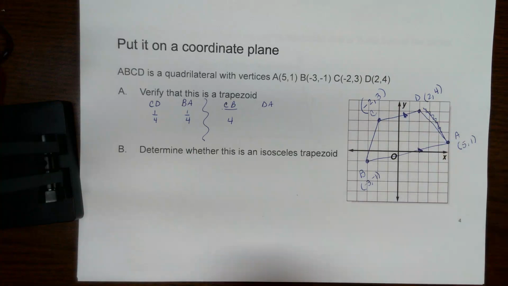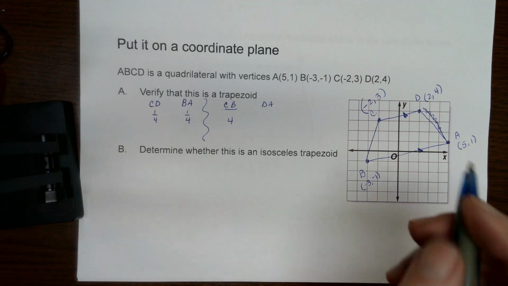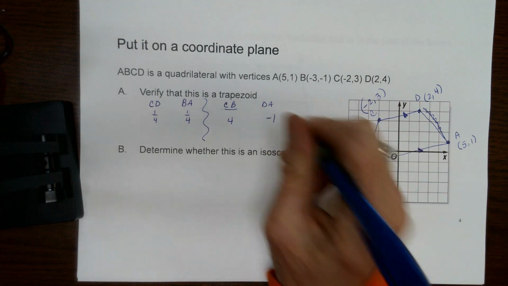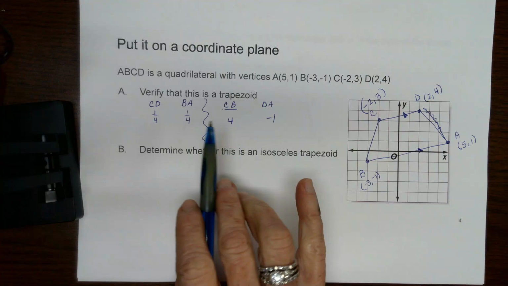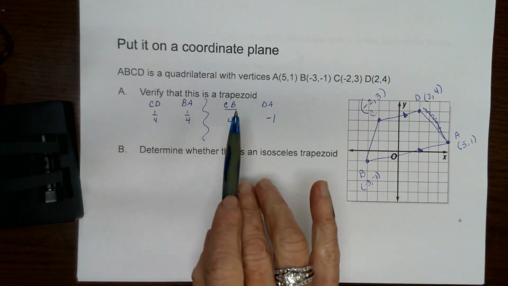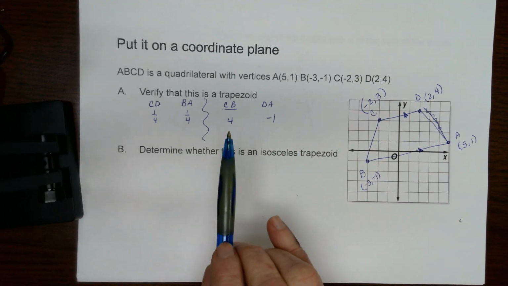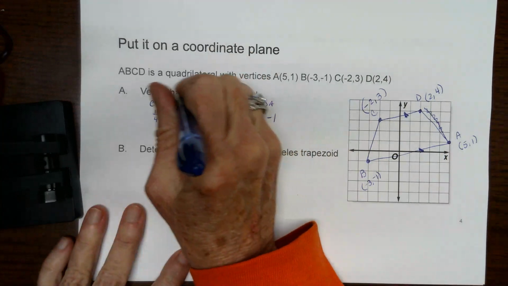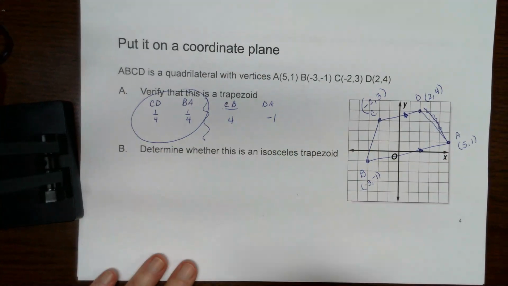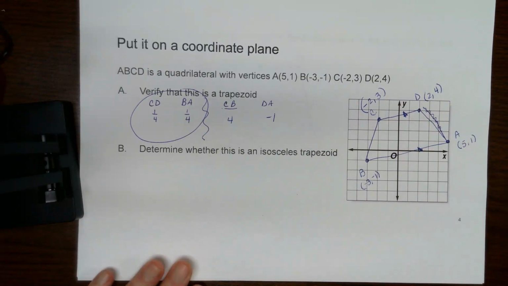And as long as that's not the same slope, I don't need it to be a 4. If it's a 4, then I have a parallelogram. But you can tell by looking at it that that is not going to be the case. That's going to be negative 1. So I verify that this is a trapezoid because it has exactly one set of parallel lines. This is parallel to this. Then it says determine whether it's an isosceles trapezoid.